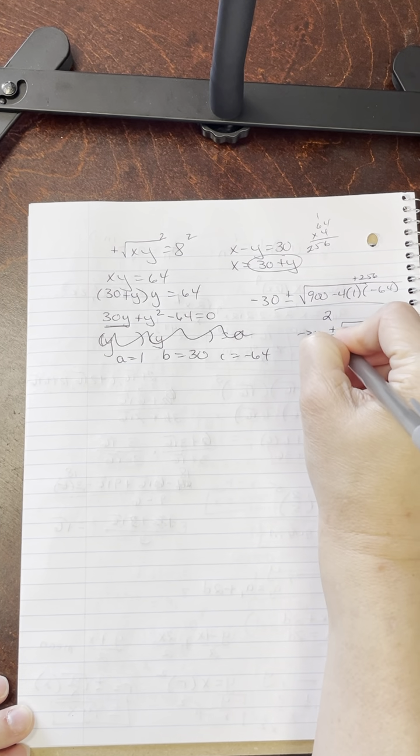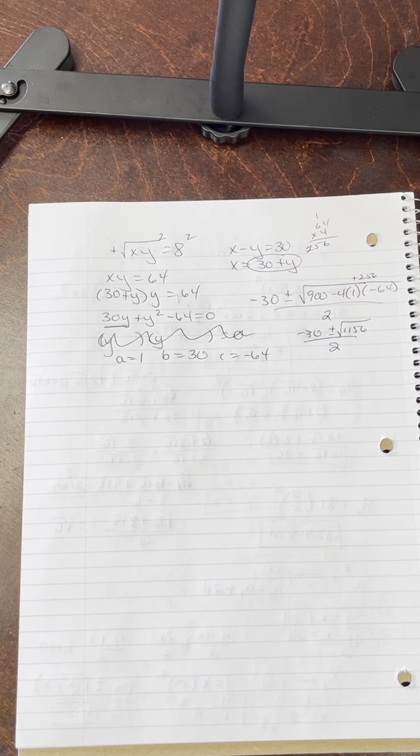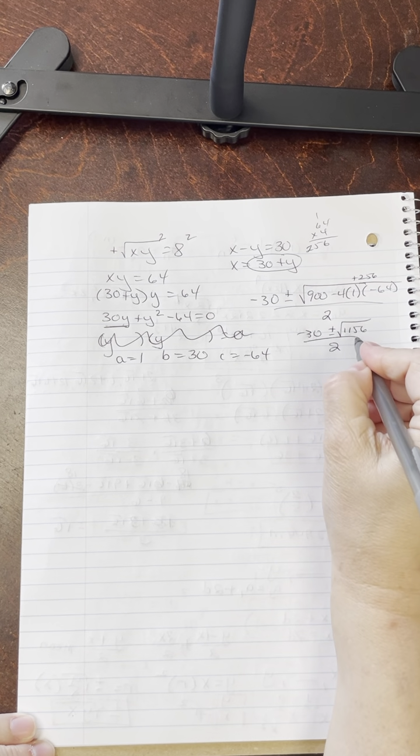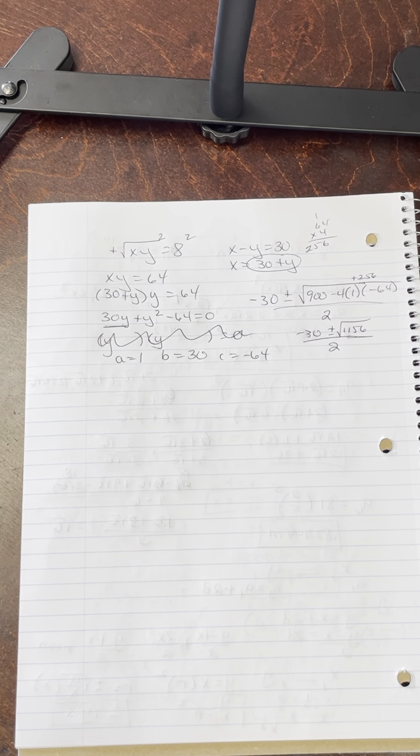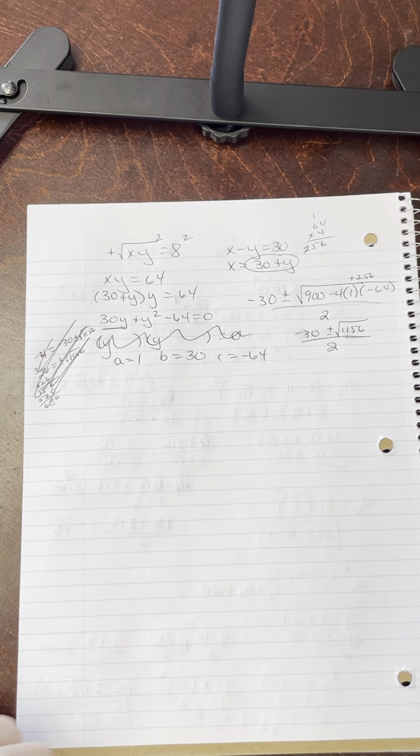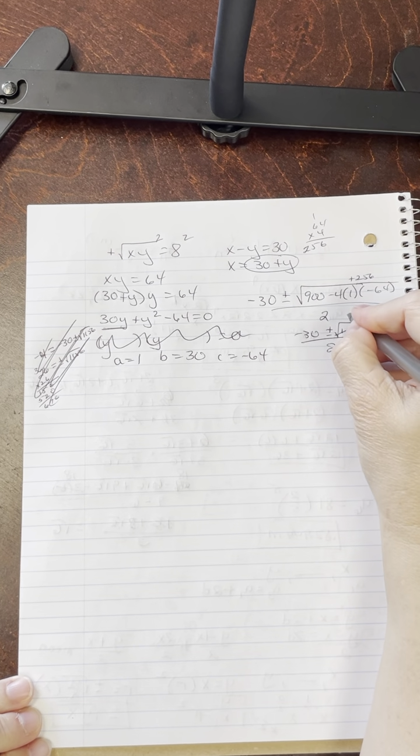Negative 30 still out here. 2 is still underneath. Oh, they just jumped to the answers. The square root of 1156 must be a clear-cut number. I'm going to have to backdoor this to get there without my calculator. Okay, got it. 34.